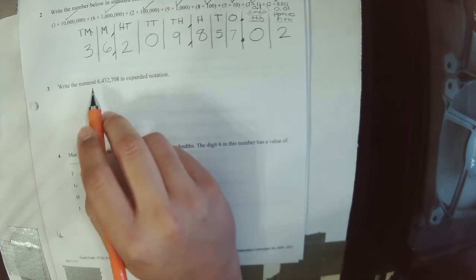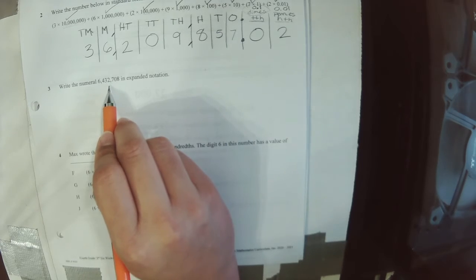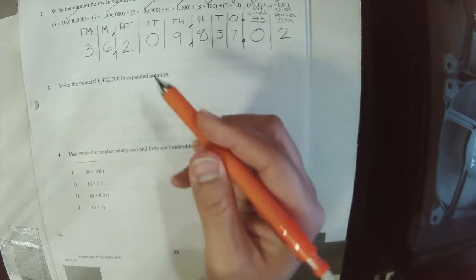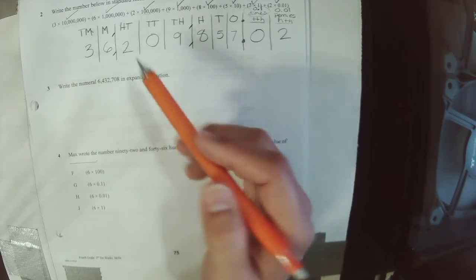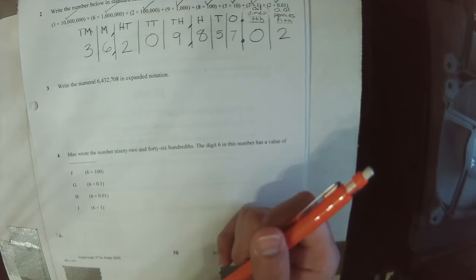All right. Number 3, write the numeral 6,432,708 in expanded notation. All right, so this is basically just the opposite of problem number 2. They want us to take this number and write it in expanded notation. So break it apart using our place values.